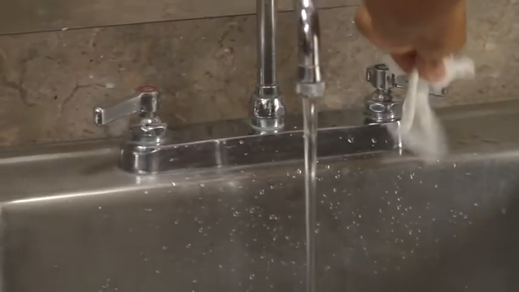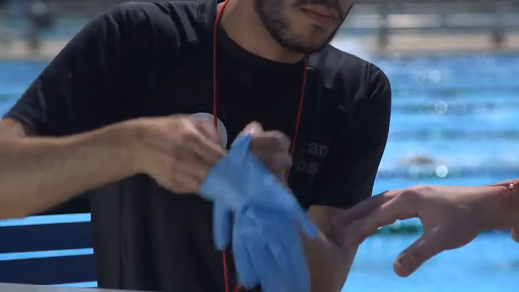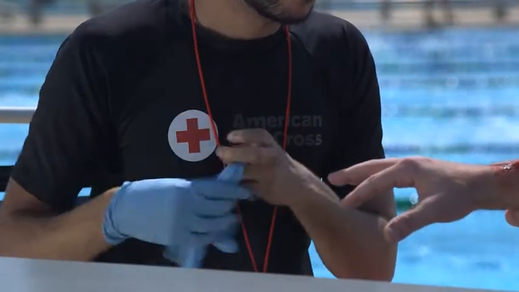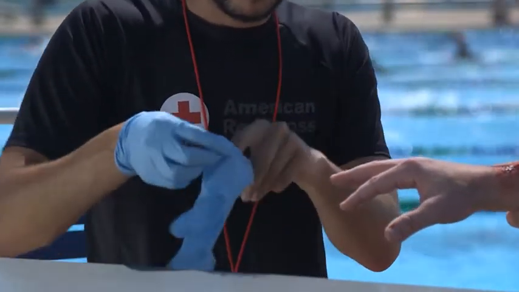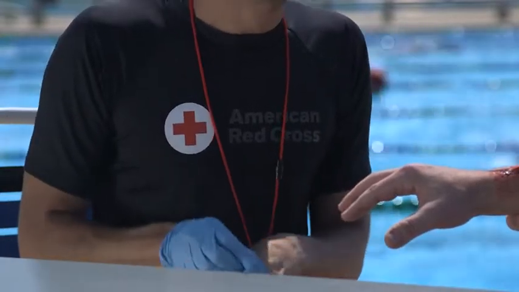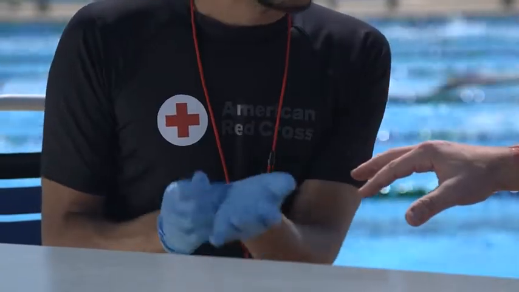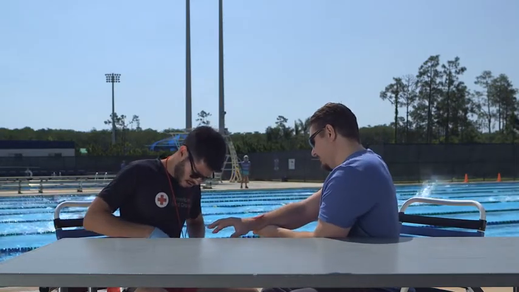Standard precautions are simple to remember. Always use personal protective equipment when caring for a victim or cleaning up a scene when any body fluid is involved. Properly dispose of your personal protective equipment and follow proper procedures to clean up after providing care. If you don't protect yourself on the job, you can't protect the people that count on you.